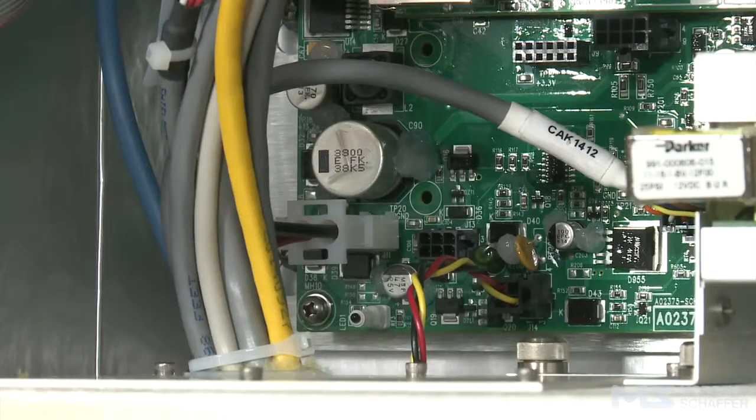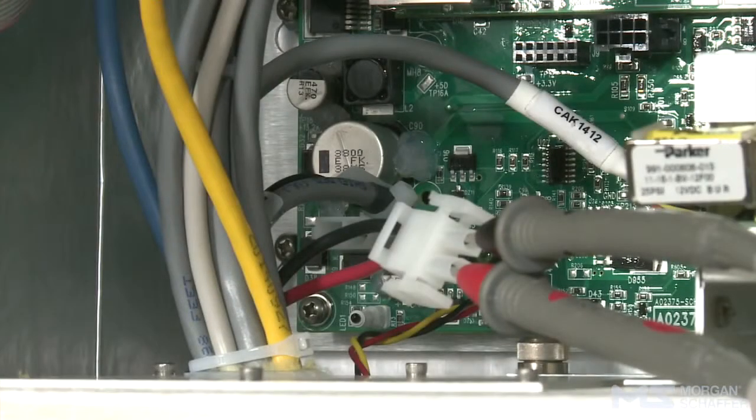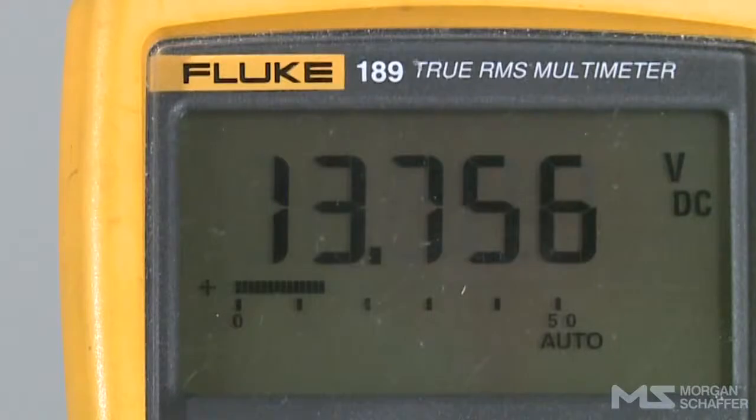Check the power pack. Connect a multimeter between pins 1 and 2 of the J11 connector. The voltage must be stable and between 13.25 and 13.75 volts direct current. If this is not the case, the power pack is defective. Please contact Morgan Schaefer.